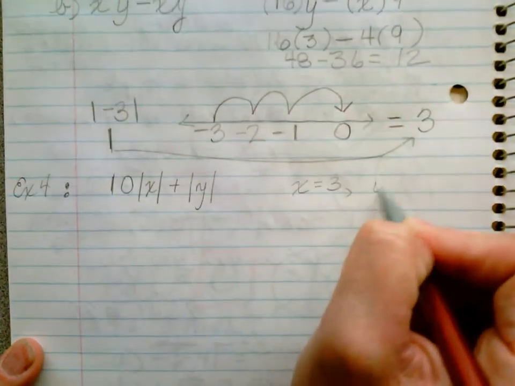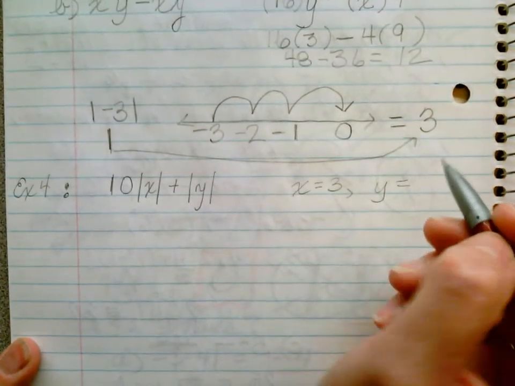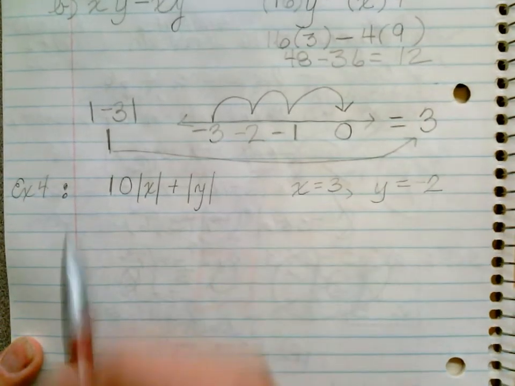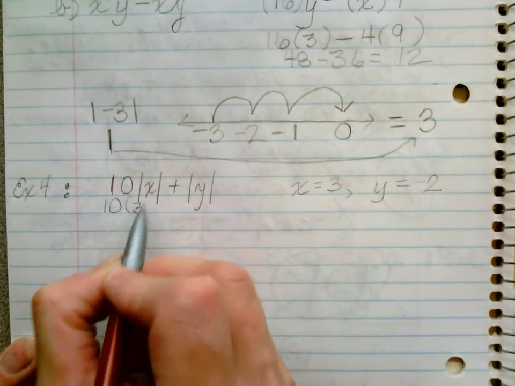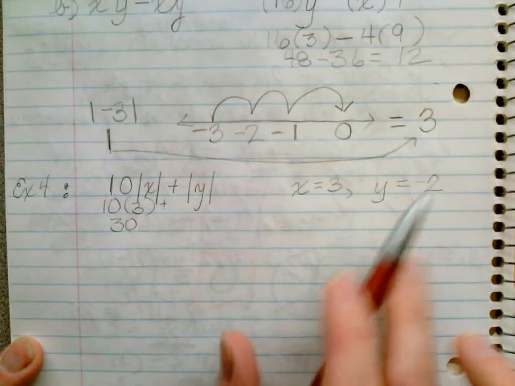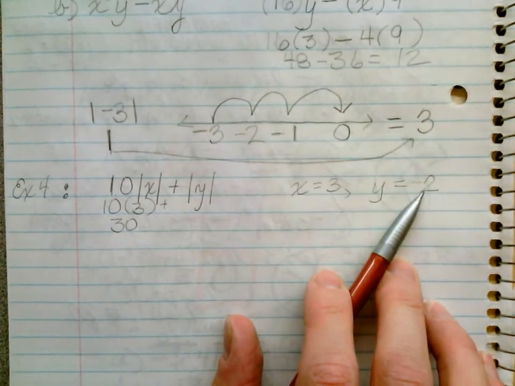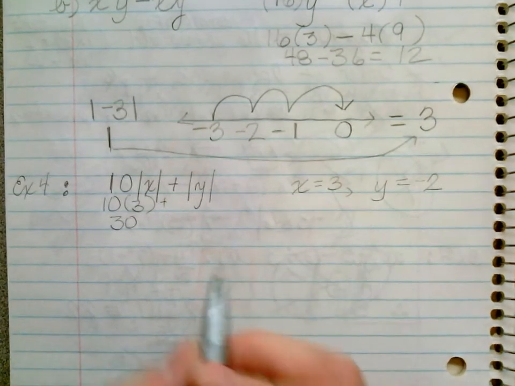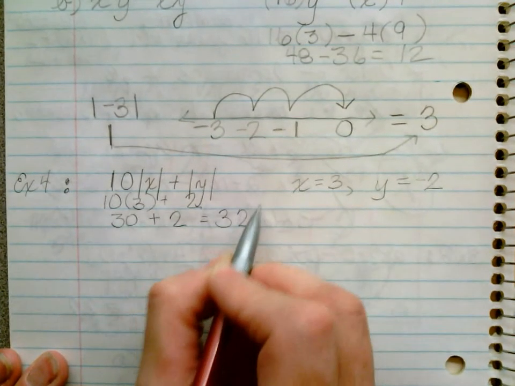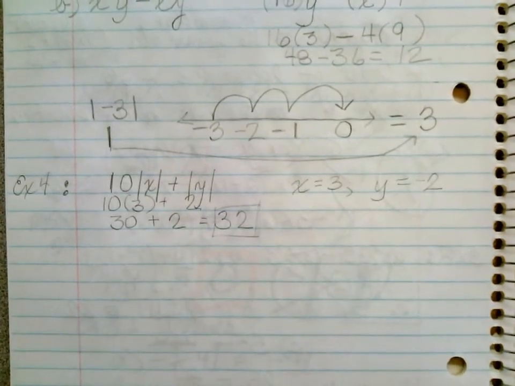X is 3, y is -2. 10 times x is 30. Added to, what's the absolute value of -2, class? 2. So 32 should be your final answer there.